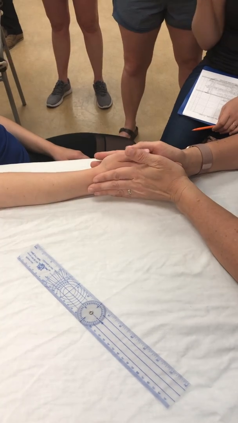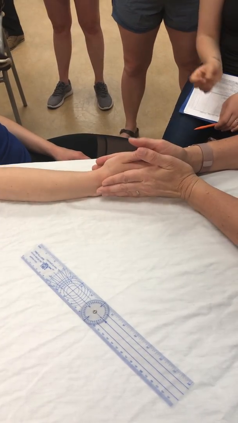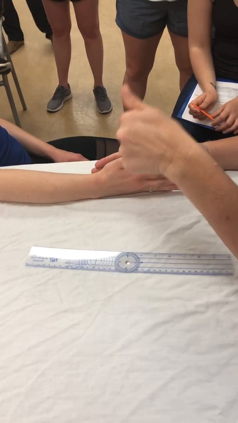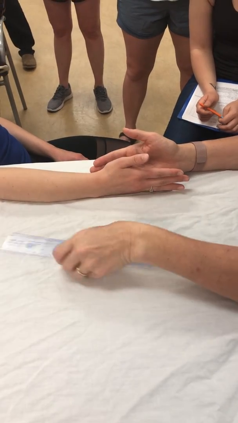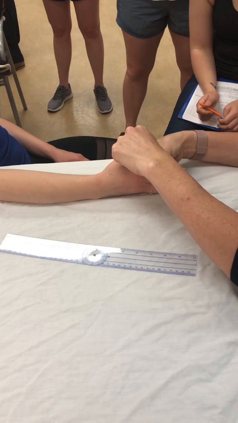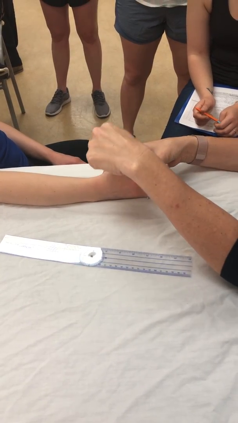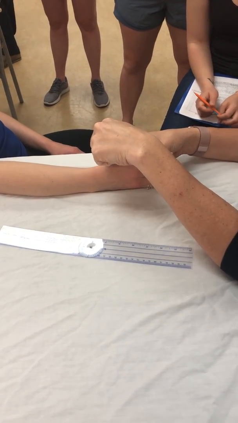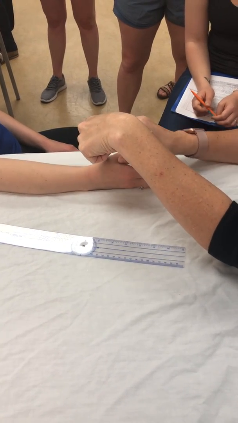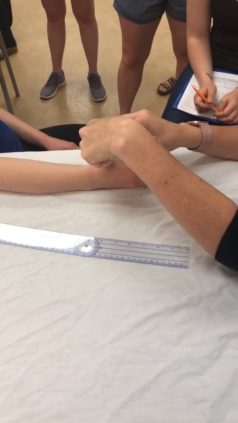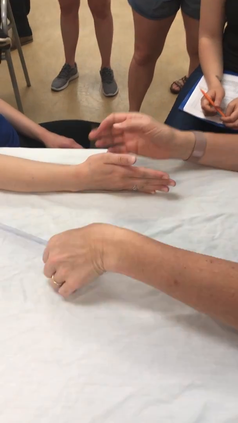So if we want to measure this motion, we want to put the axis of the goniometer perpendicular to the motion itself, okay? So if we want to measure abduction, we want the axis to be going this way through. Think of sticking a pin through the axis of the goniometer so that the movement can happen around that axis, to help you remember.